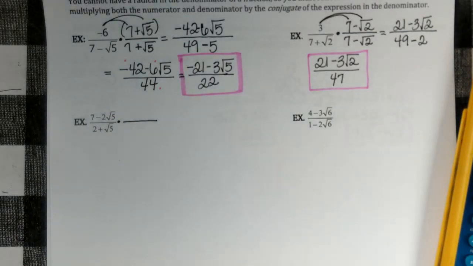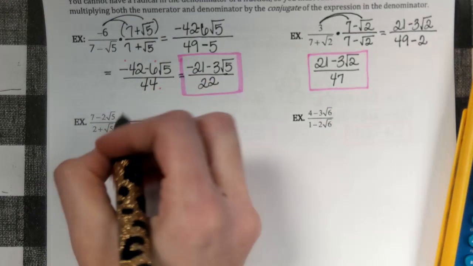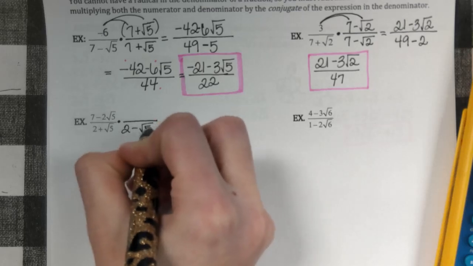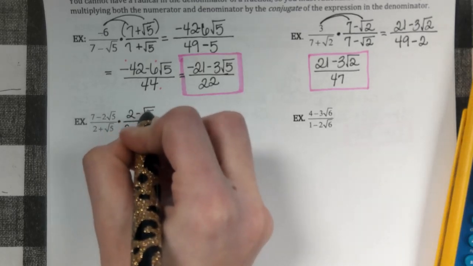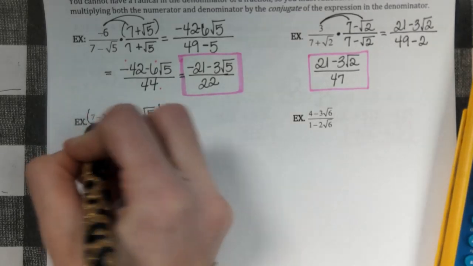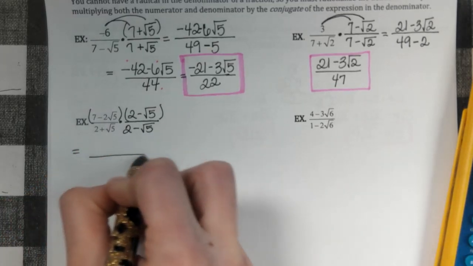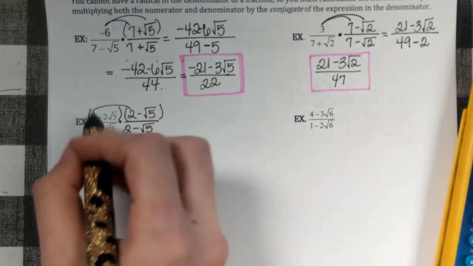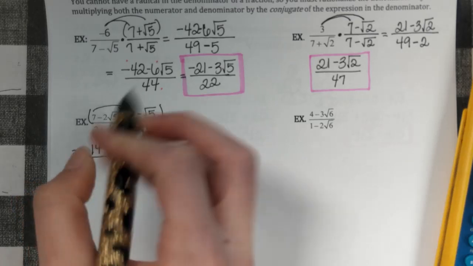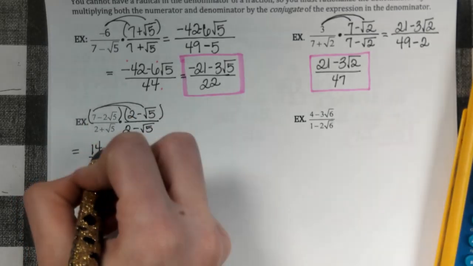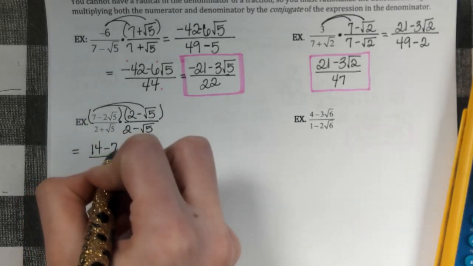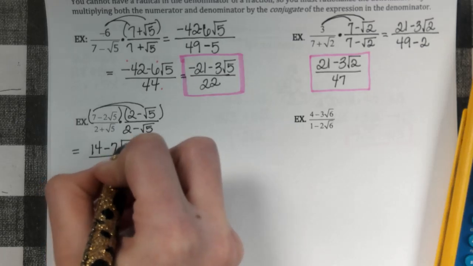What did we multiply by? 2 minus square root of 5. Okay. You had to FOIL the numerator. Okay. So 7 times 2 should have given you 14. 7 times negative square root of 5, negative 7 square root of 5.